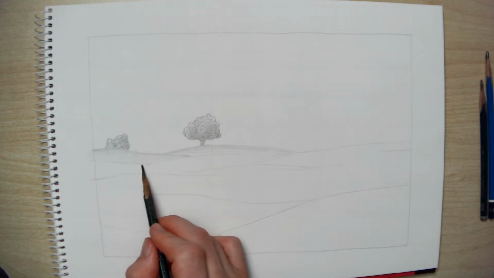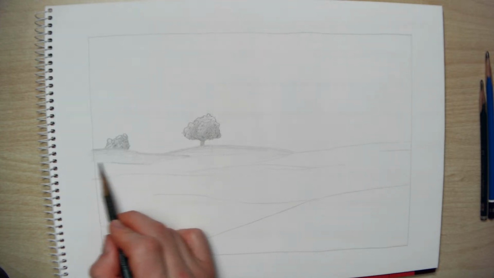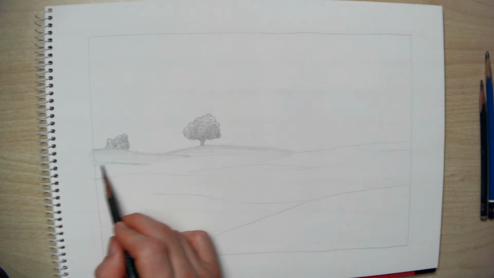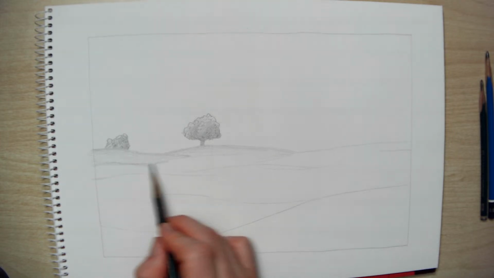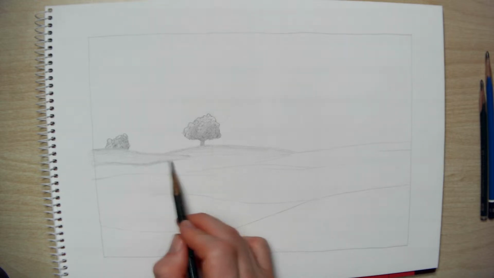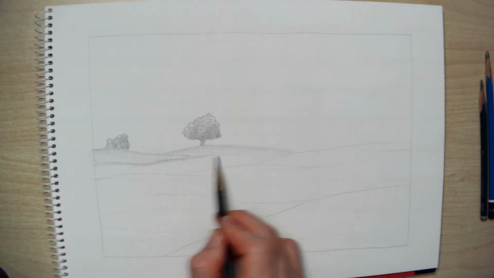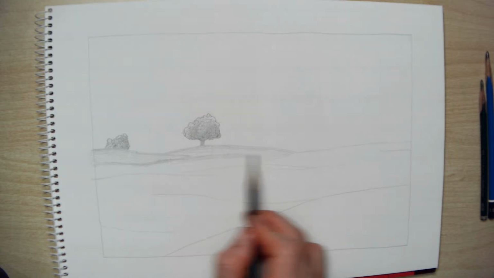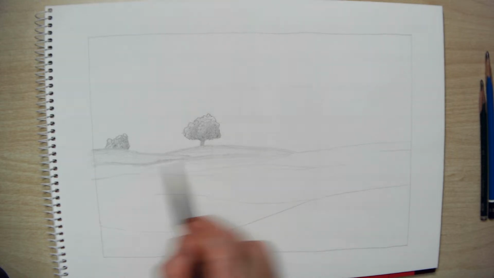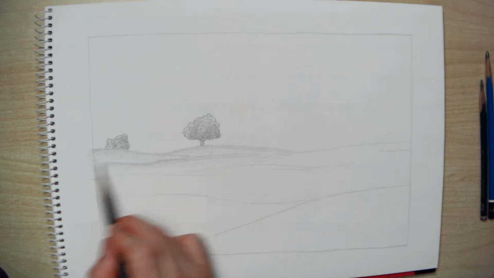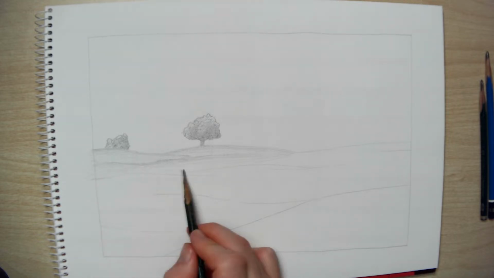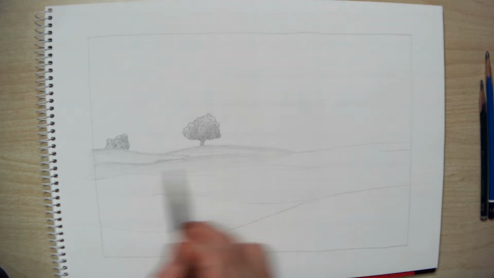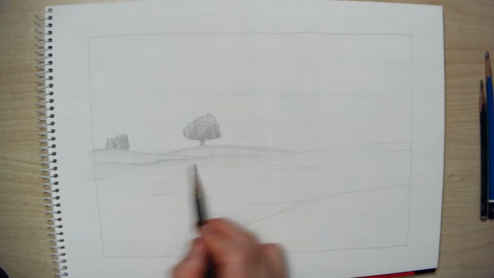So I make the areas above the lines bright, and below the lines right here it's going to be the dark area. Like so.